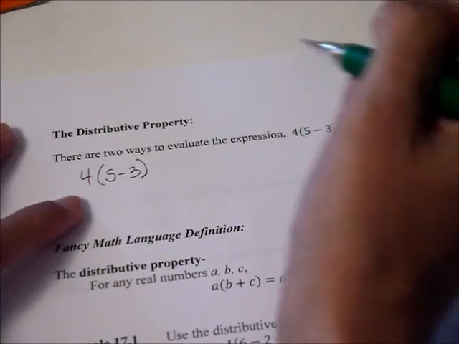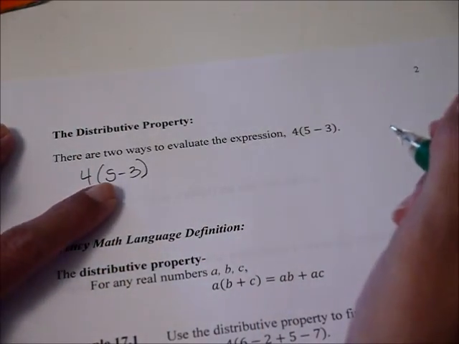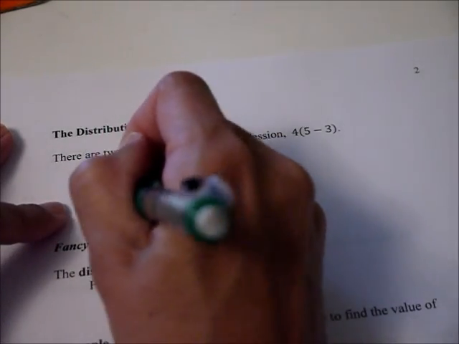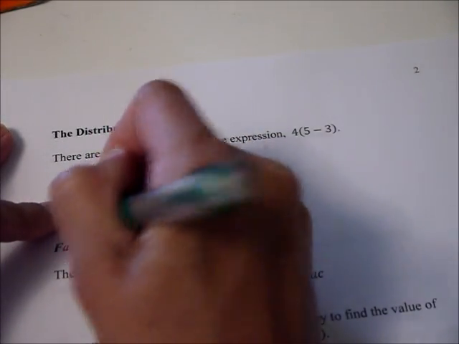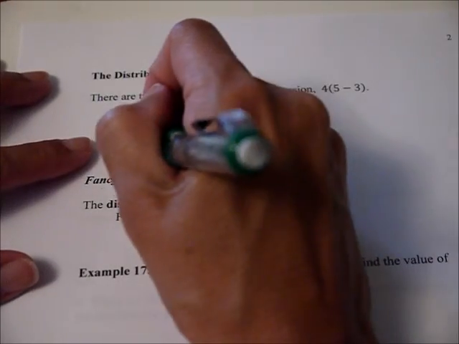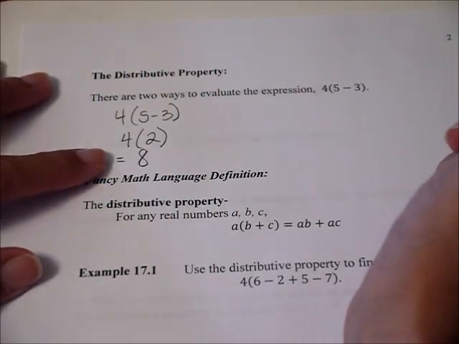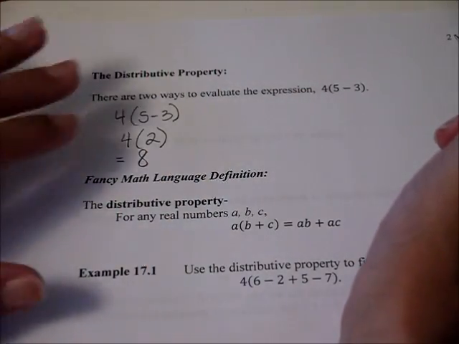Let's write the way you know right away. It'd be 4 times 2, wouldn't it? 4 times 2 is 8. So that's one way to do it, and that should be pretty straightforward.